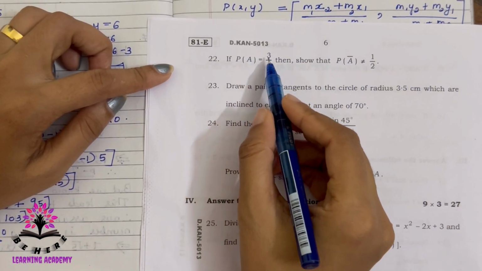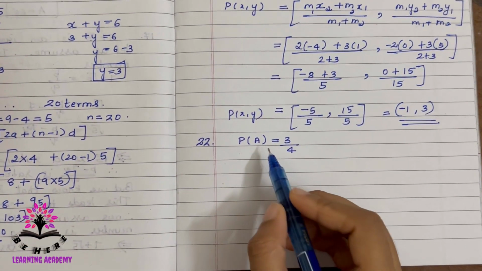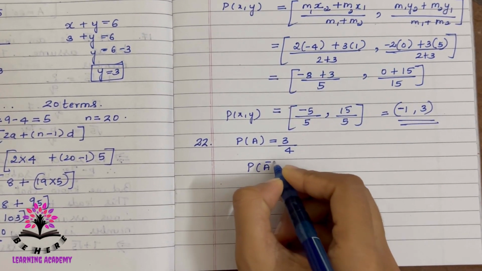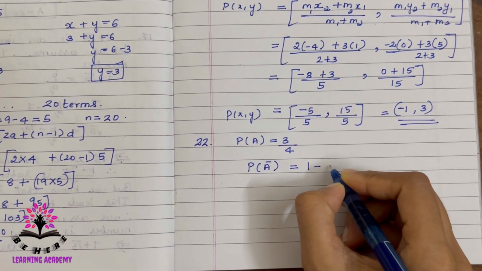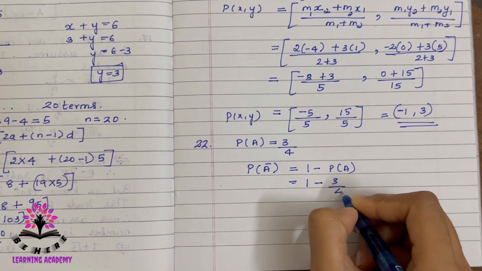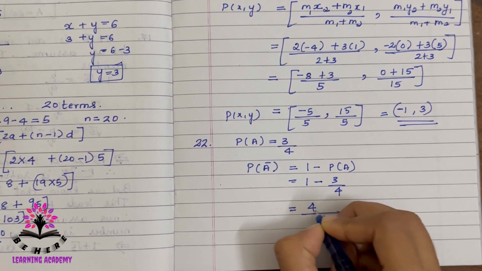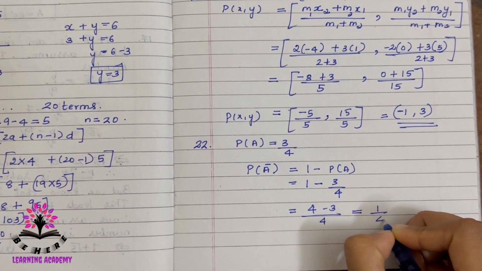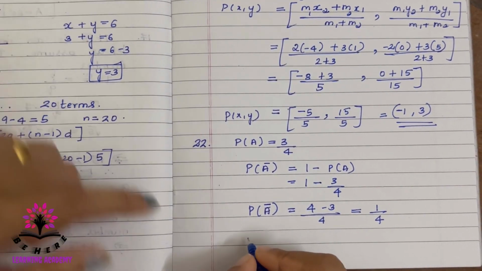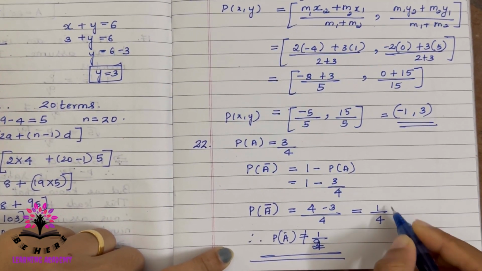22nd one: if P of A is equal to 3 by 4, then show that P of not A is not equal to 1 by 2. So P of A I have written here. So let us substitute. We know that P of A bar is equal to 1 minus P of A. So 1 minus 3 by 4. Here we'll take the LCM. LCM will be 4. That is 4 minus 3, which will be equal to 1 by 4. So P of A bar will be equal to 1 by 4. Therefore P of A bar is not 1 by 2 because it is 1 by 4.